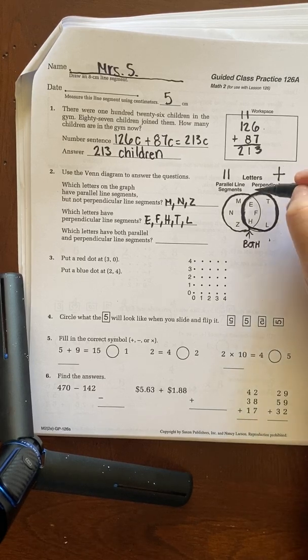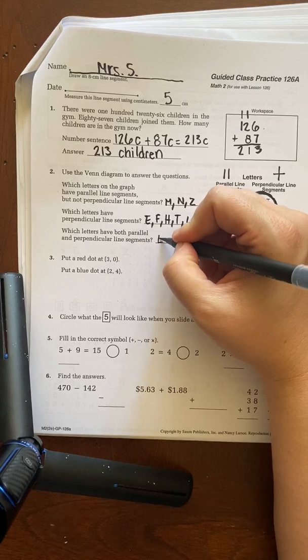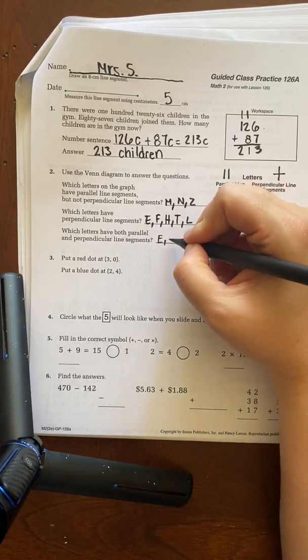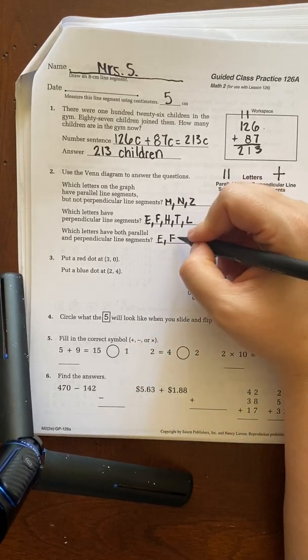All right, now it says which letters have both parallel and perpendicular. So I'm going to go ahead and look in here. It says ones that are both. And so we automatically know that that is E, F, and H.